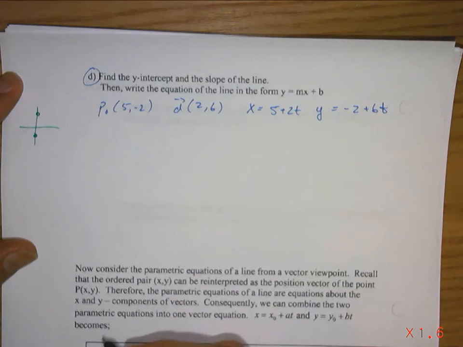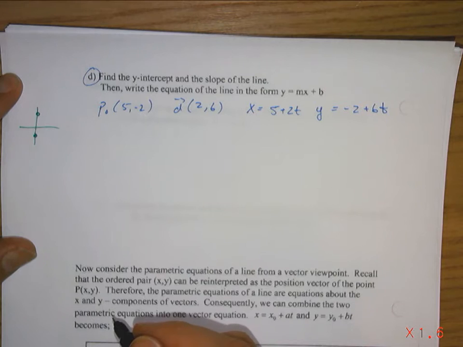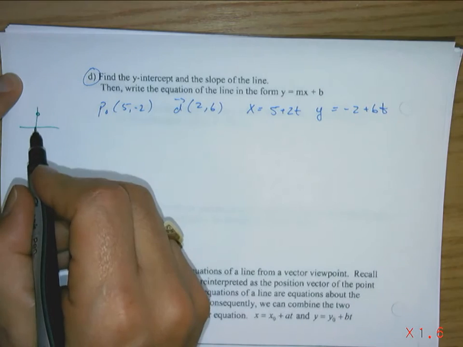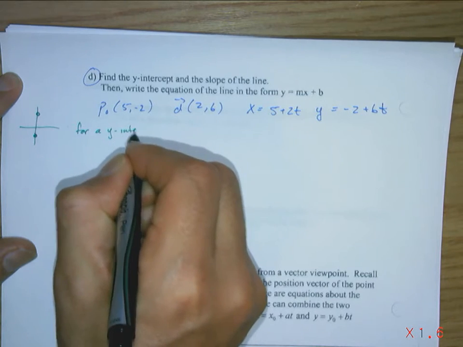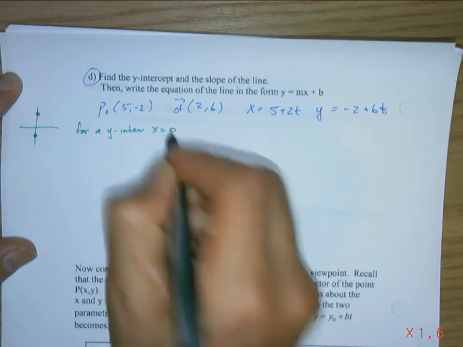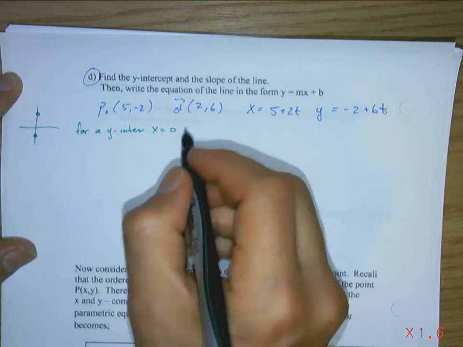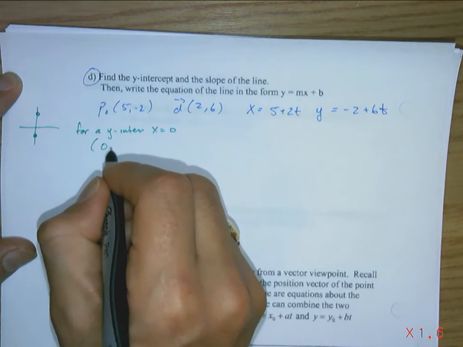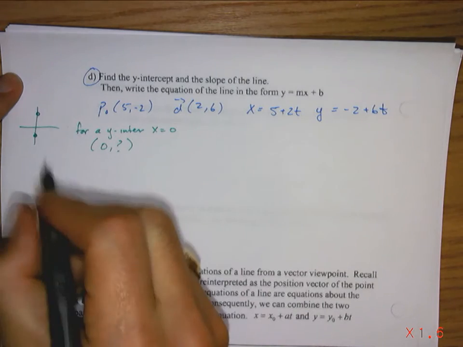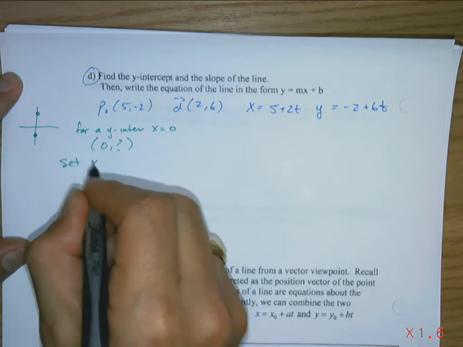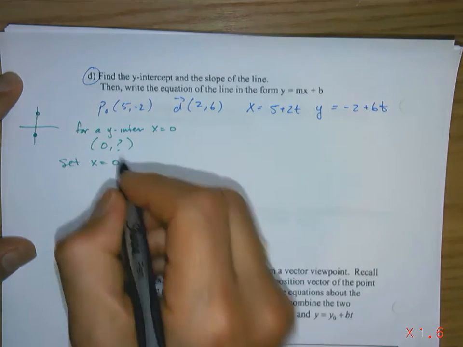Okay, so if I'm going to cross the y-axis, that means that x has to equal 0. For a y-intercept, x equals 0. Or another way to say that is simply it's going to be 0, unknown, right? Because that unknown's the y-intercept. So I'm going to set x equal to 0 and determine the t value.